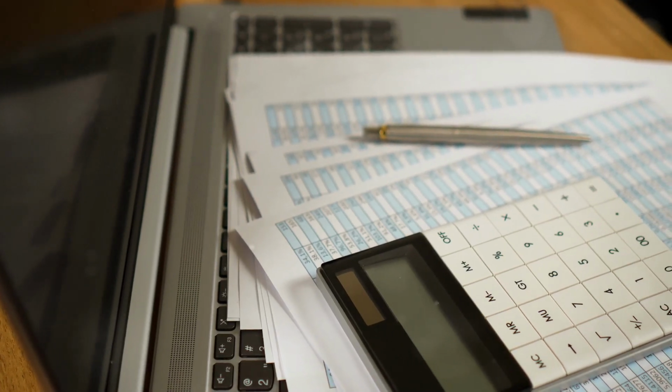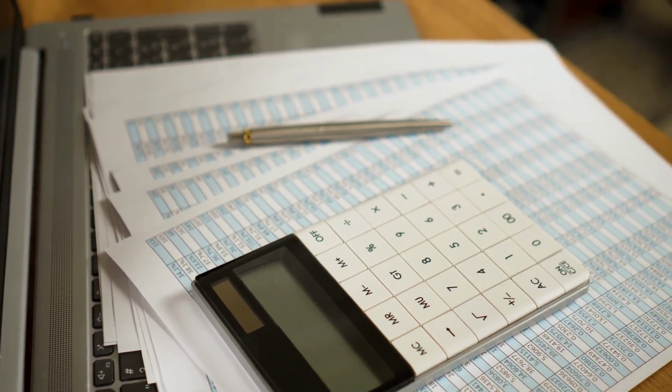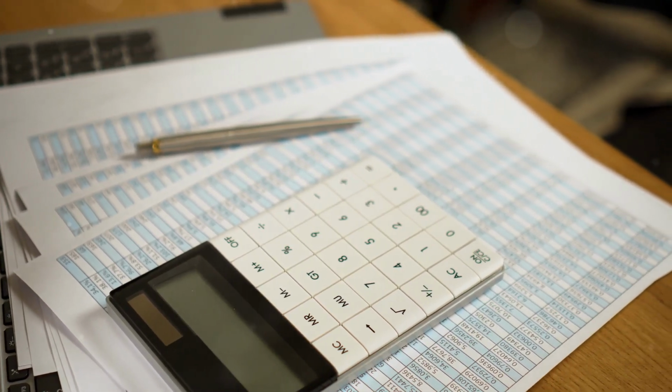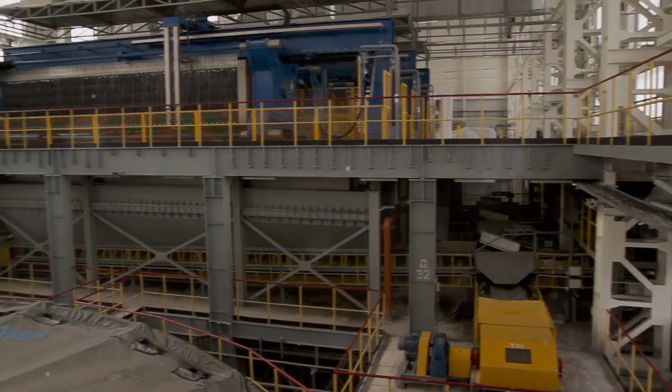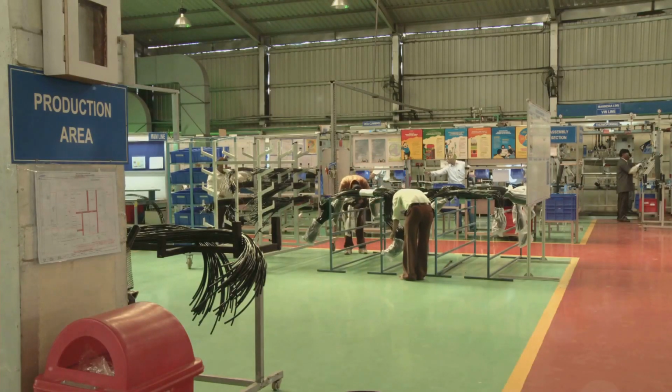Other overhead costs. This includes a range of costs such as utilities, depreciation on manufacturing equipment, rent for the production facility, and any other expenses necessary to maintain the production environment.